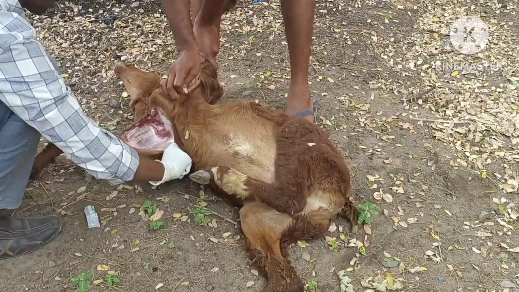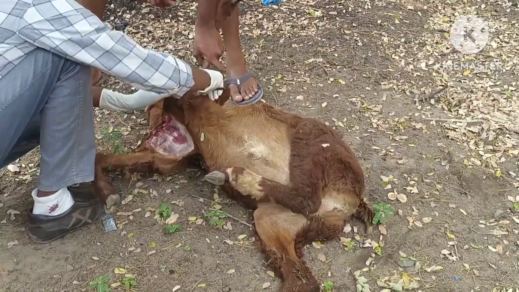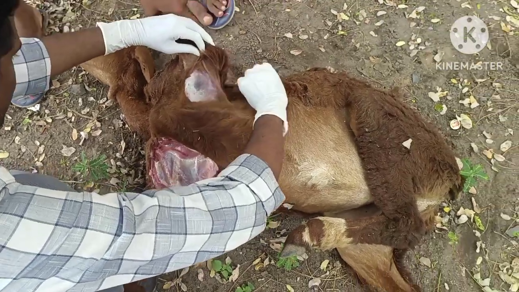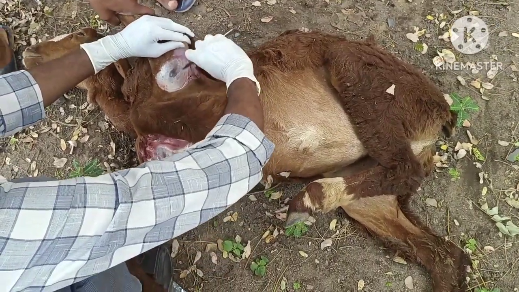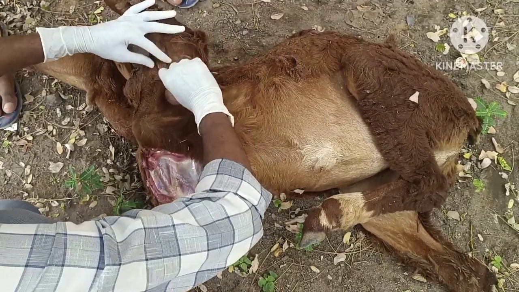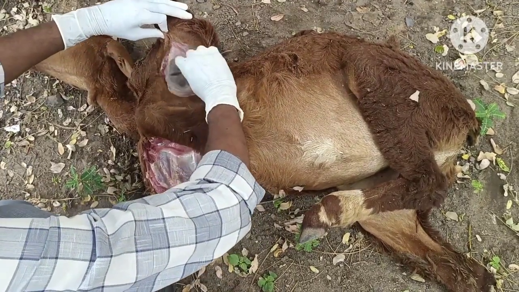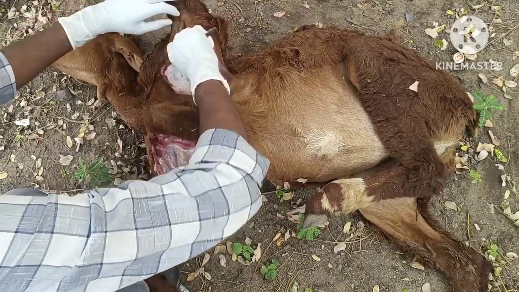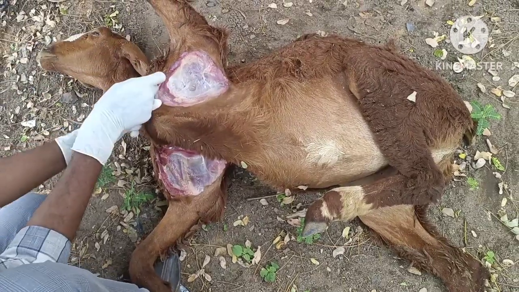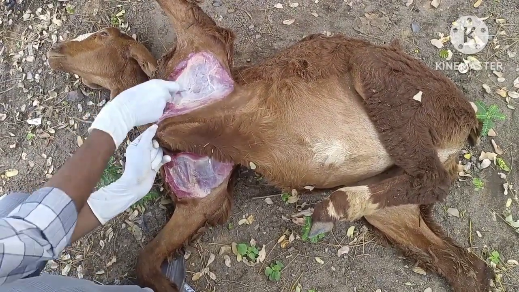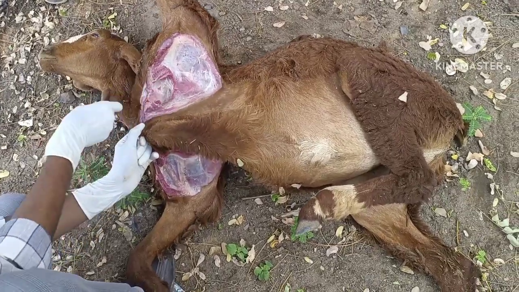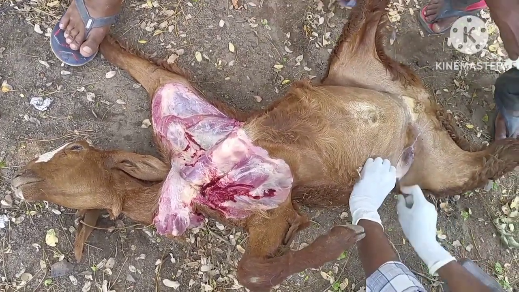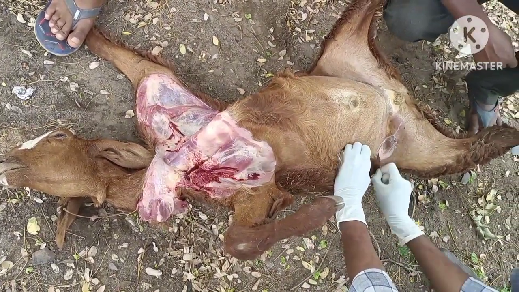Before opening the carcass, we have to observe the body of the animal. Check if there are any hemorrhages from the natural orifices like the rectum, mouth and nasal cavity, and rule out anthrax by this. And if there are any external wounds that have led to hemorrhagic shock of the animal, we have to rule that out too. It may be due to an accident, dog bites, or severe thorn injuries like that.